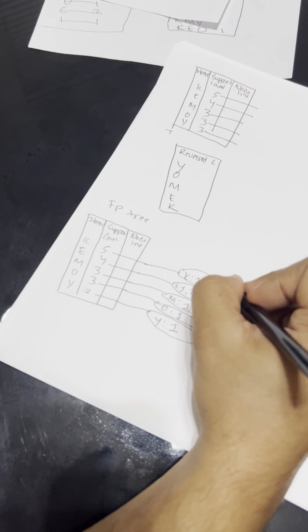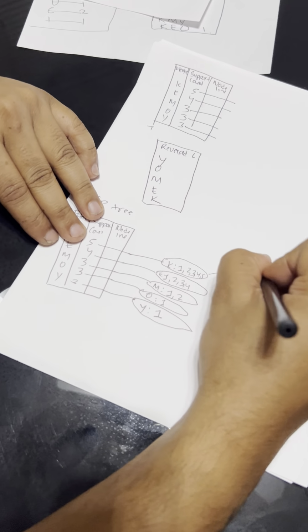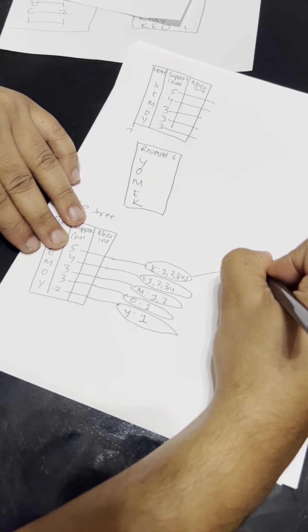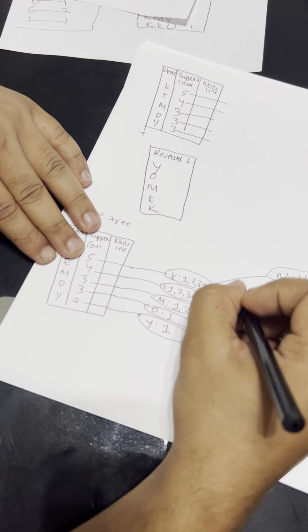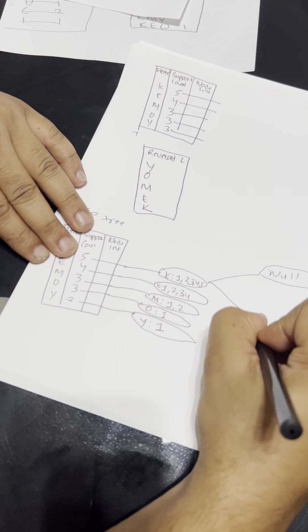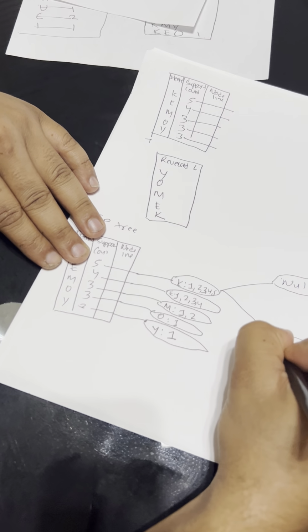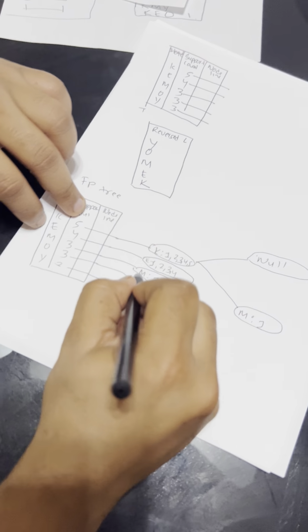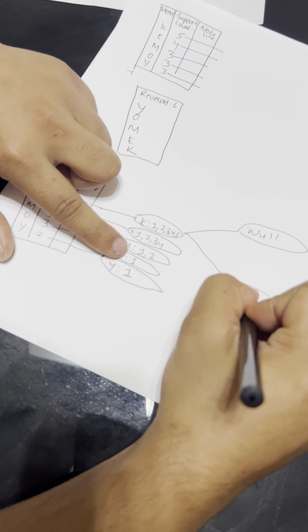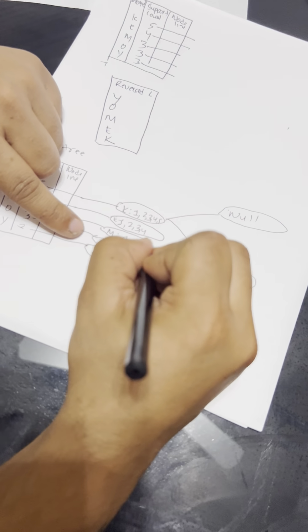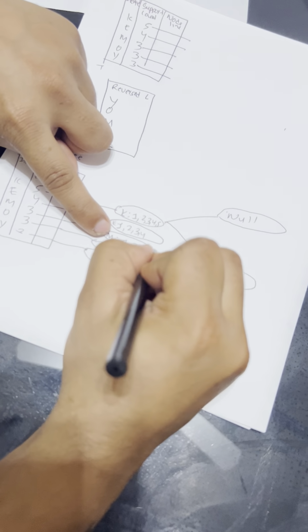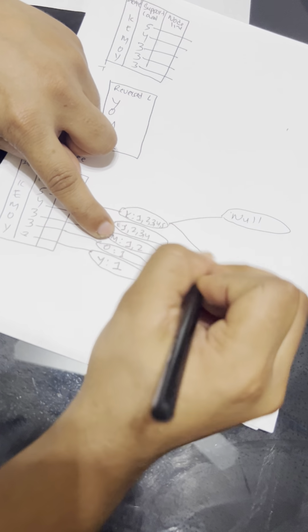From the table we get 1, so M still has one here, so it's going to connect over here.